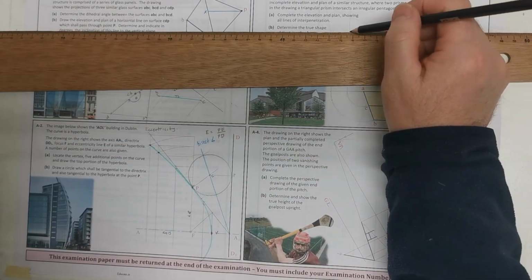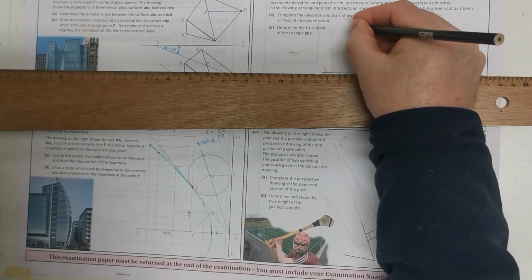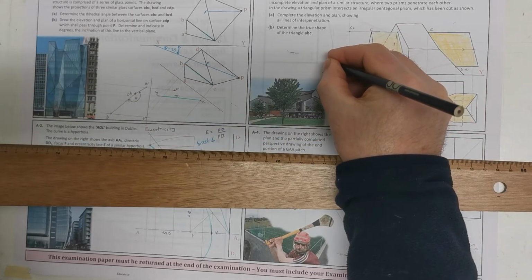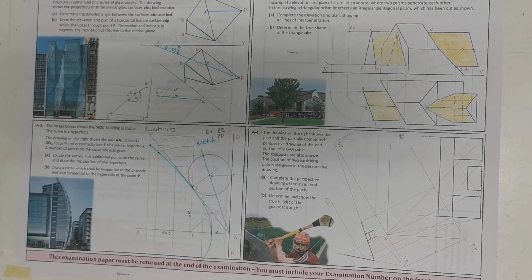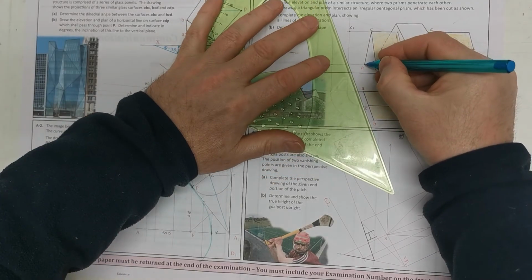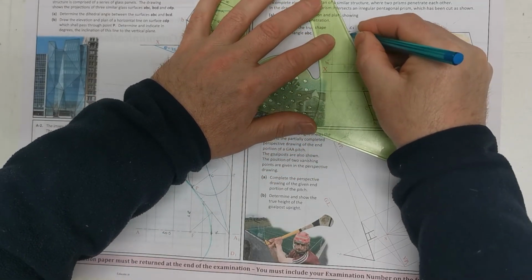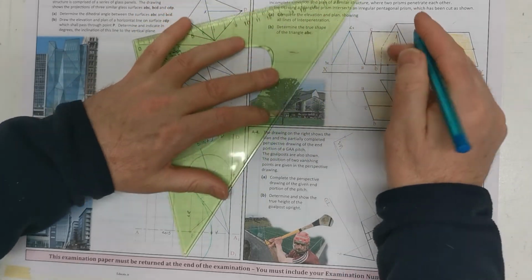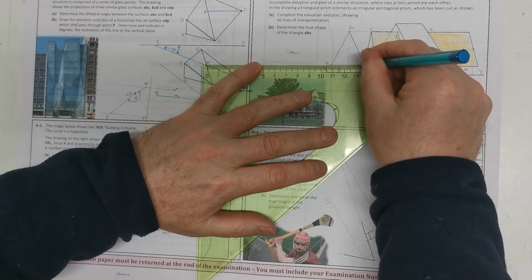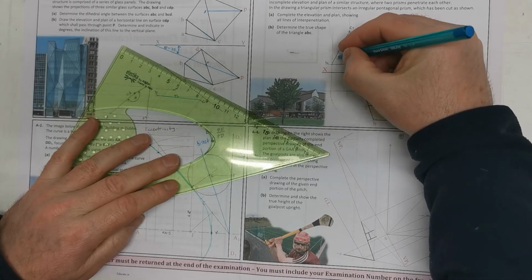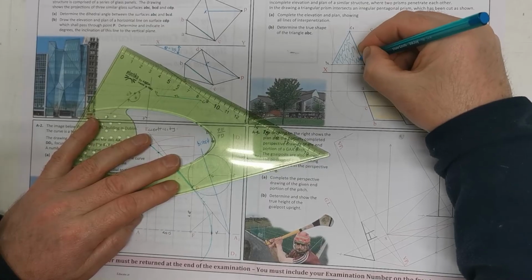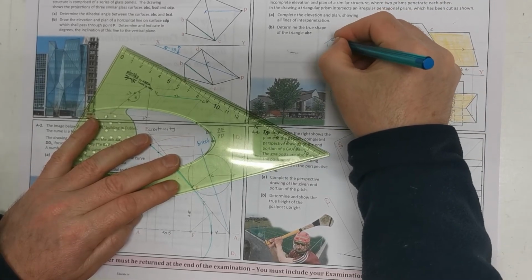But the heights don't change. So that is the new position for C, and the new position for B, call it B1. So we never moved A, so A stays there. Okay, and this here, that there is the TS for true shape.